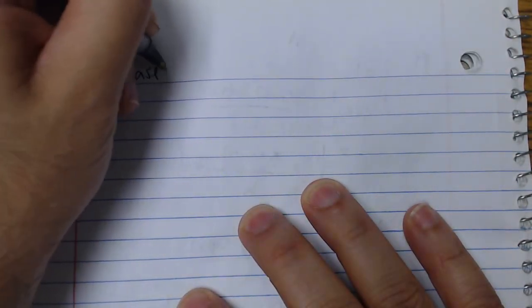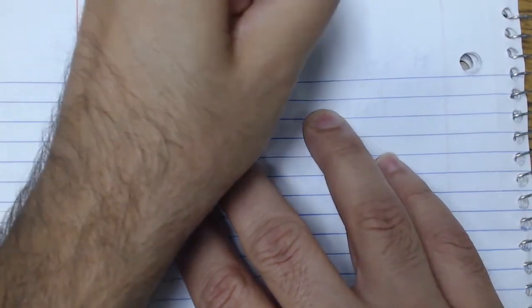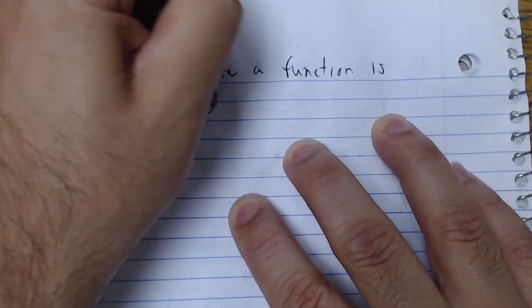Okay, so the last thing I want to talk about is some cases where a function is not differentiable.